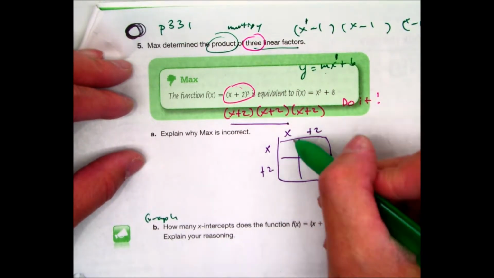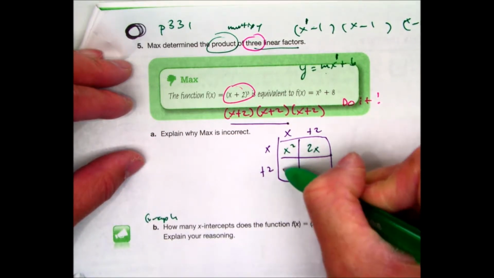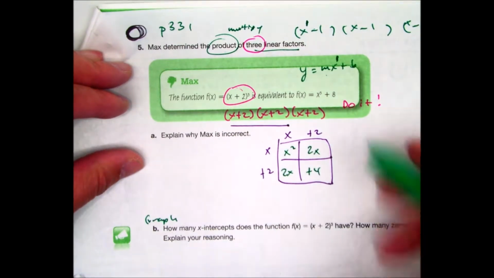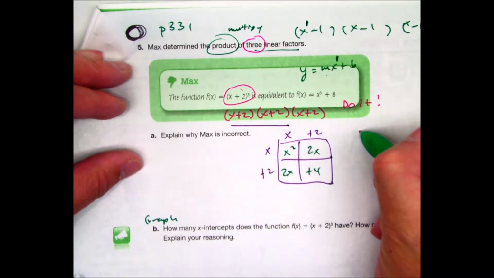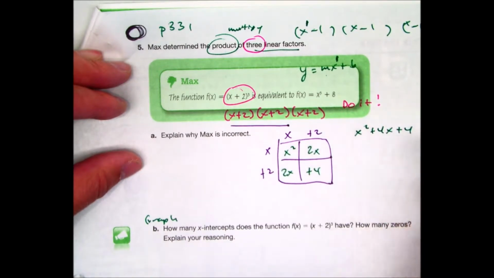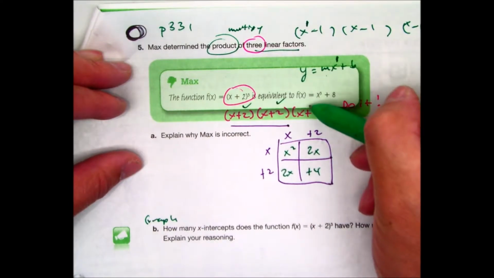X times x costs? X squared. Here. Here. And here. Let's combine like terms. What do you get? X squared plus 4x plus 4. So I've multiplied these two. Let's go ahead and multiply by the third one.